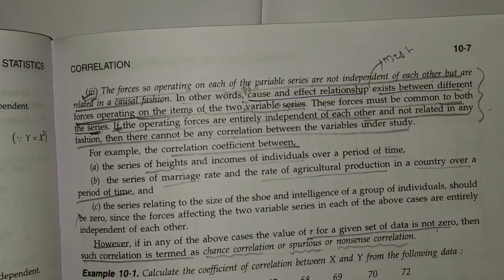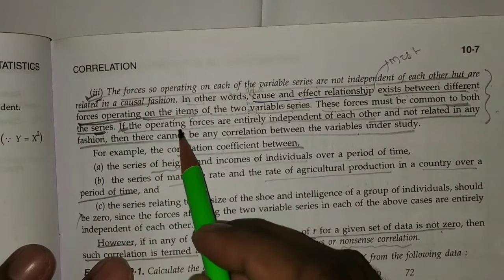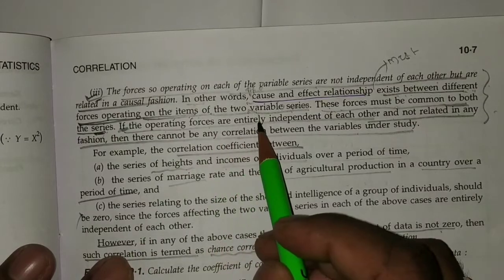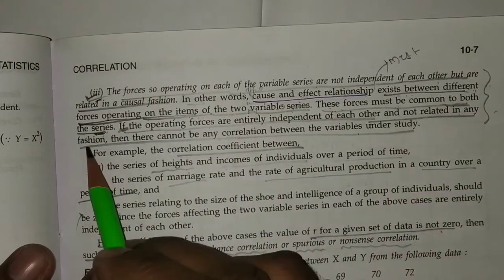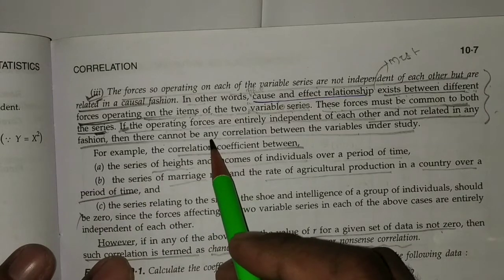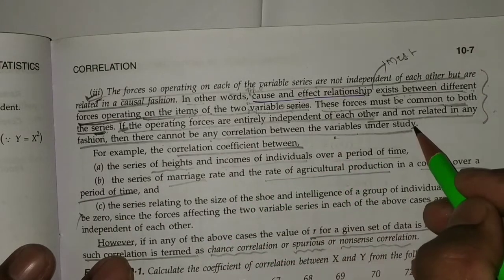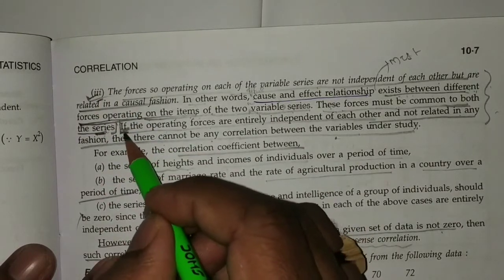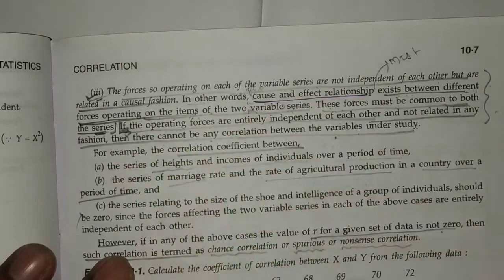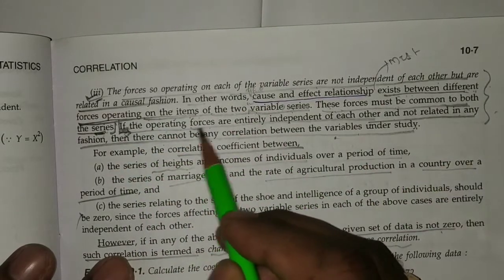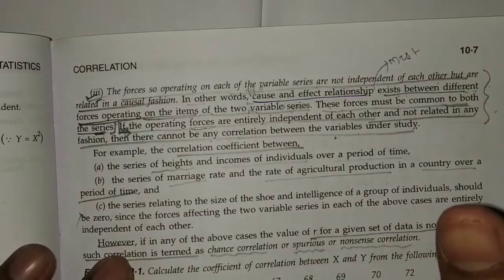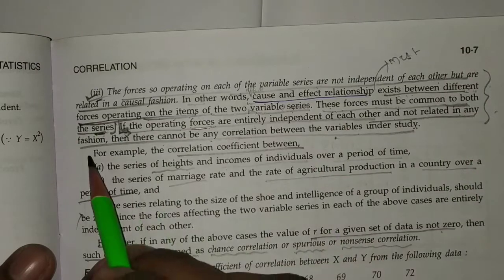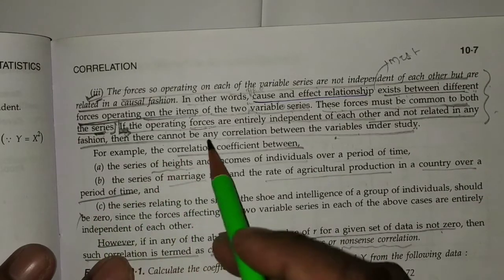Then what you have to write? If the operating forces are entirely independent of each other and not related in any fashion, then there cannot be any correlation between the variables under study. So up to this much you have to write for the third point, and you have to put another paragraph from here. That means if operating forces are entirely independent of each other, not related in any fashion, there cannot be any correlation between the variables under study.